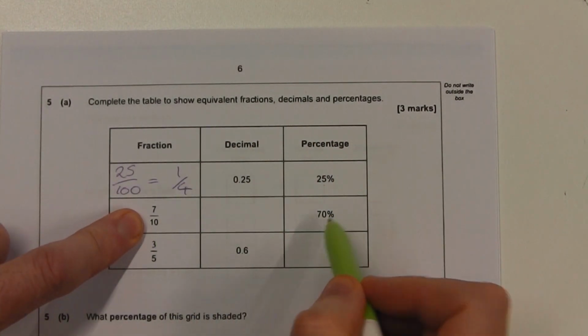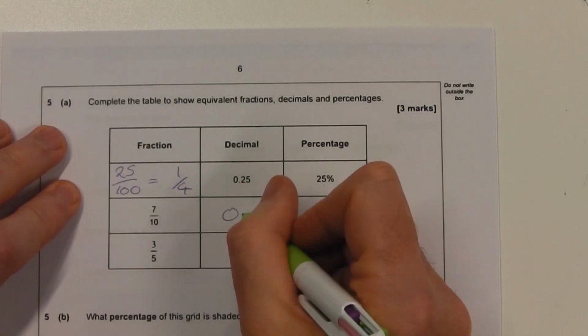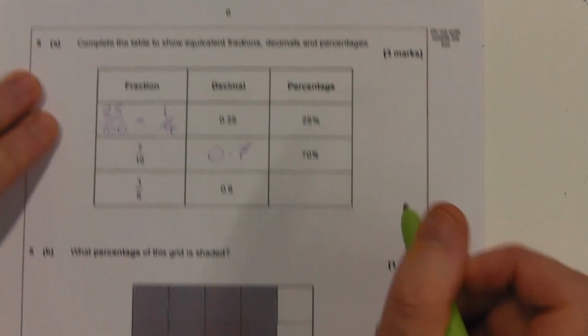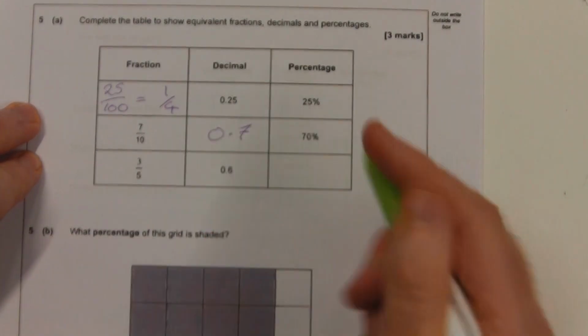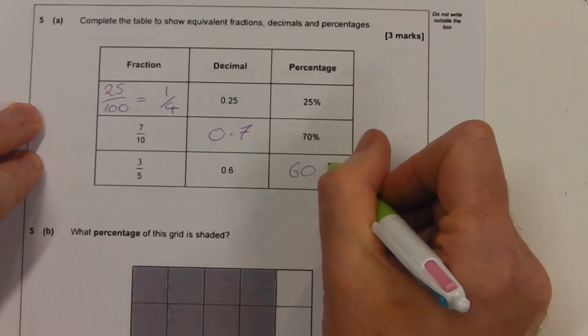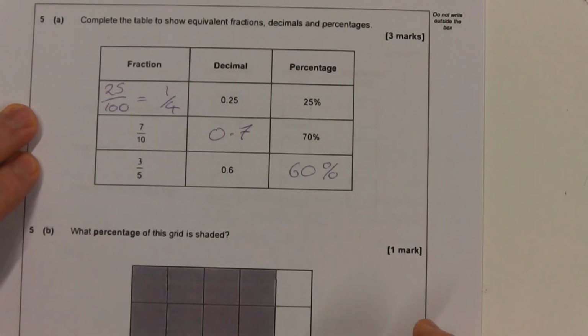7 over 10 or 70% is going to give us 0.7. And 3/5 or 0.6, again we times that by 100, we know we're going to get 60% there. Okay.